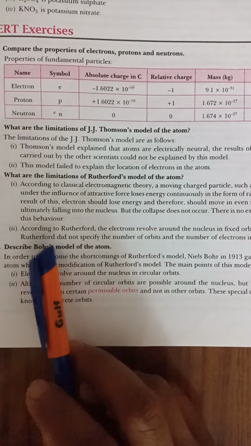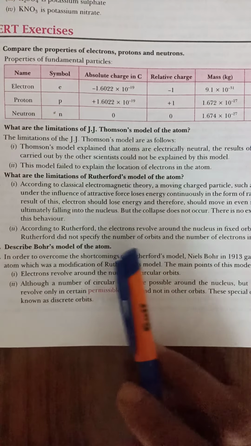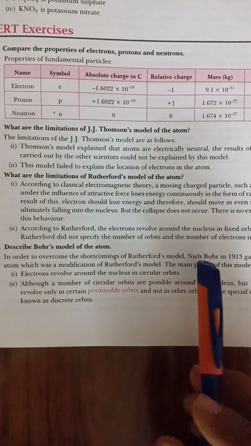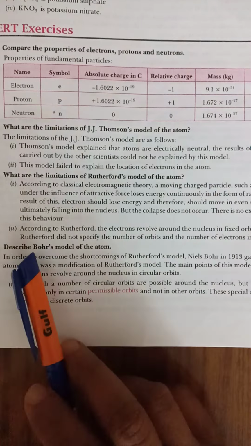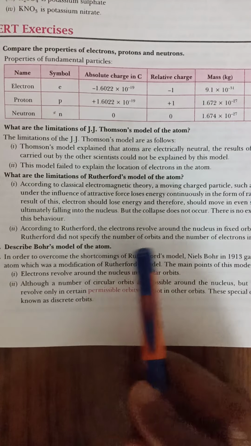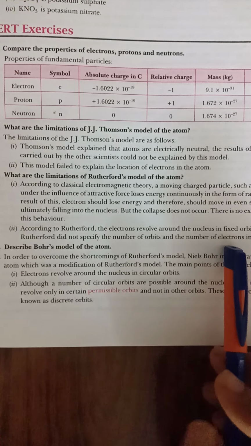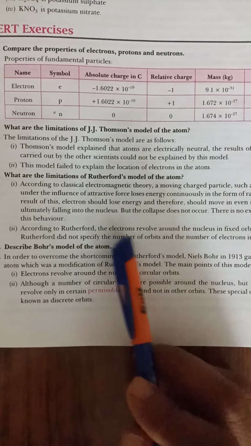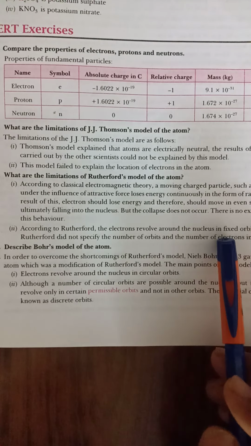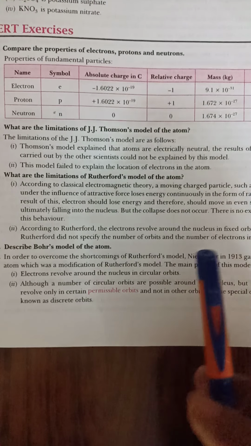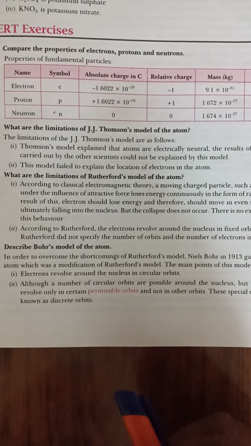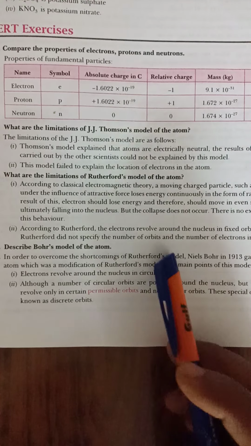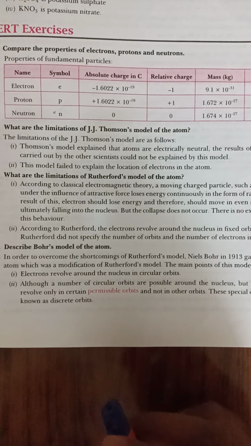Now according to Rutherford, the electron revolves around the nucleus in a fixed orbit. Rutherford did not specify the number of orbits and number of electrons. He only told that the electrons revolve around the nucleus in fixed orbits, but about the K, L, M shells nothing was given by Rutherford. So this was the drawback of the Rutherford experiment.